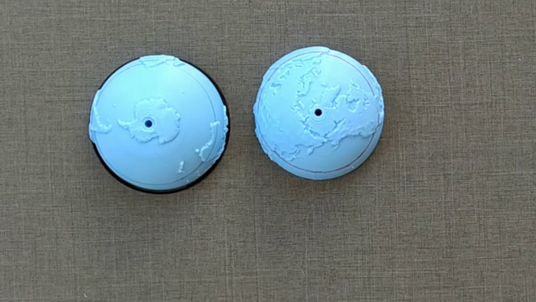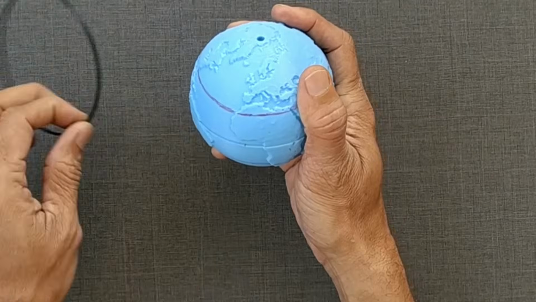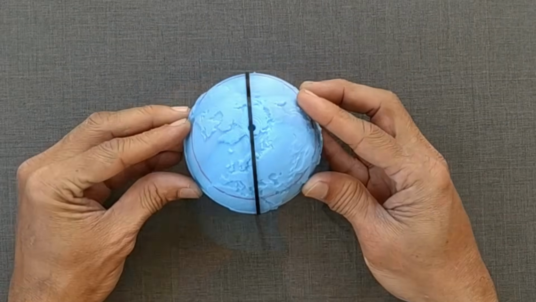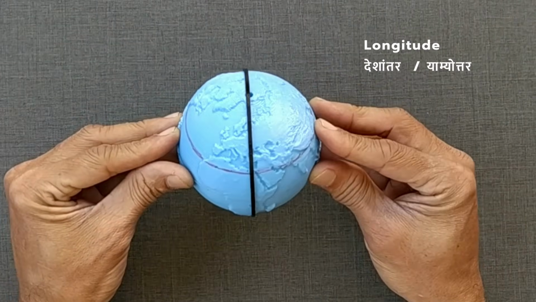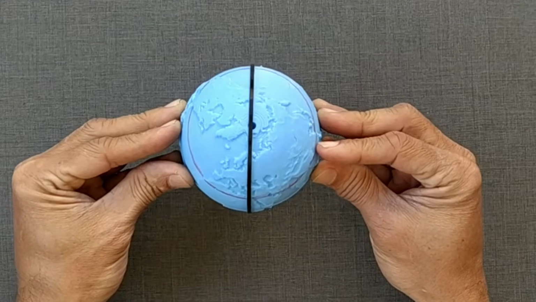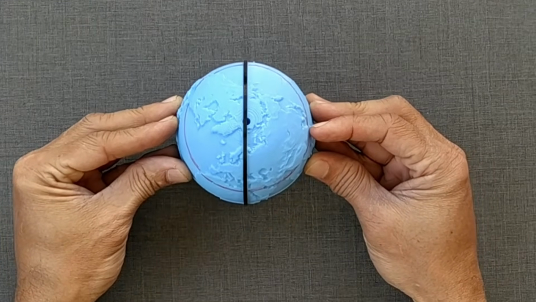Such circles are called great circles. Great circles are the lines that split the Earth into two equal parts. The equator is the only horizontal circle or latitude which is a great circle. I can place a ring like this as well perpendicular to the equator. This imaginary line is called longitude. All longitudes are great circles.